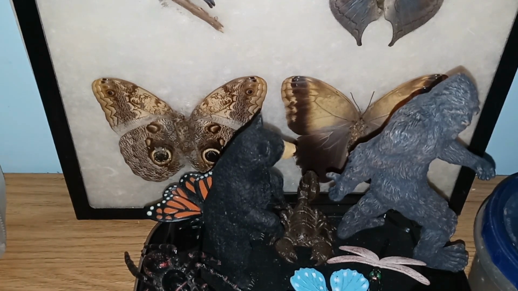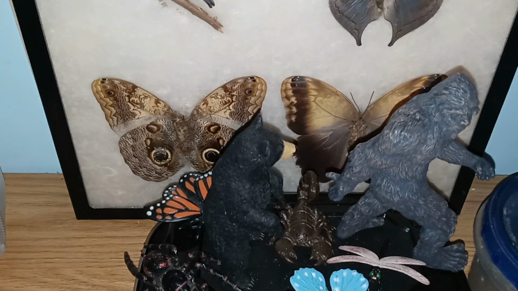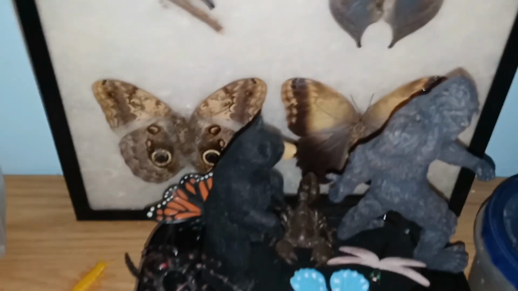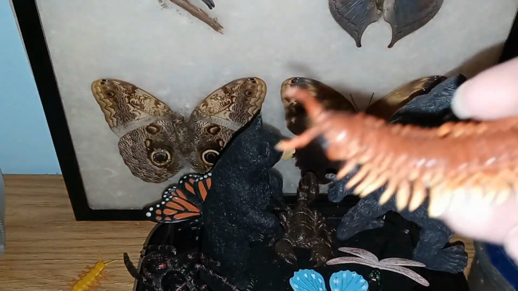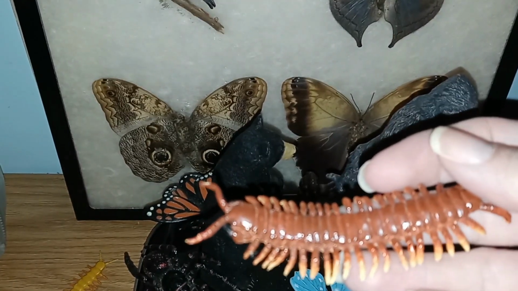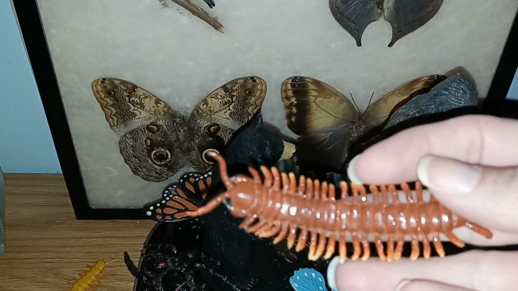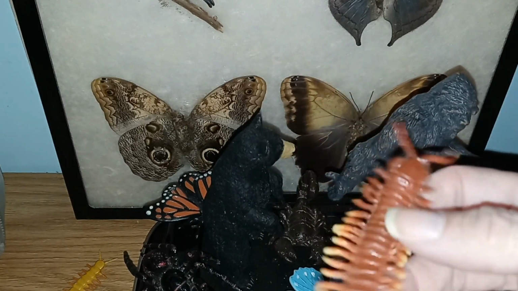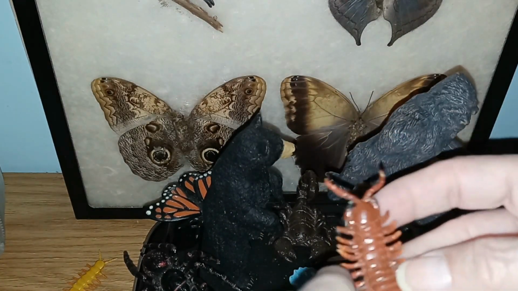And so what we mean by segments are how the body is divided up, so something like a millipede or a centipede have different body segments. Each part of the body is a different segment.